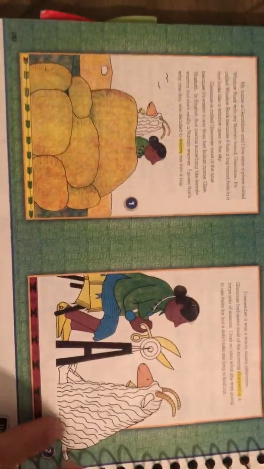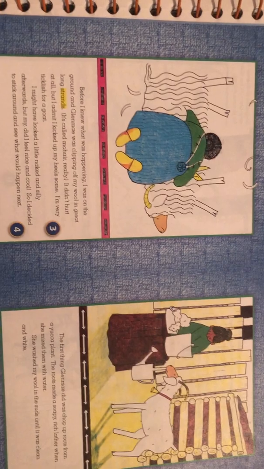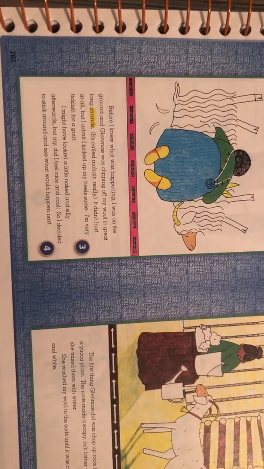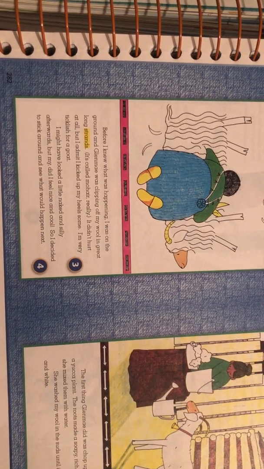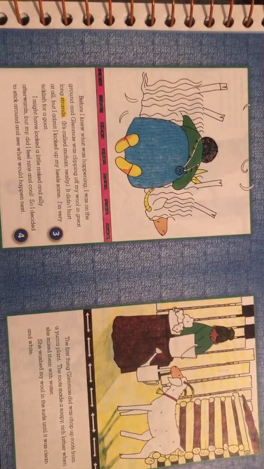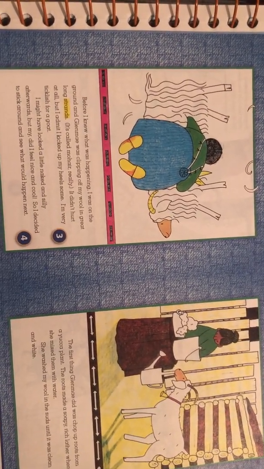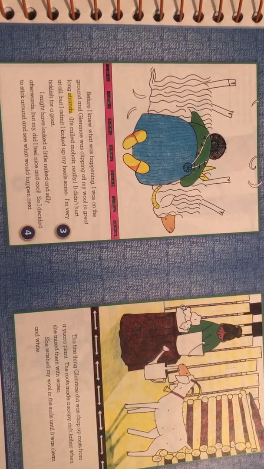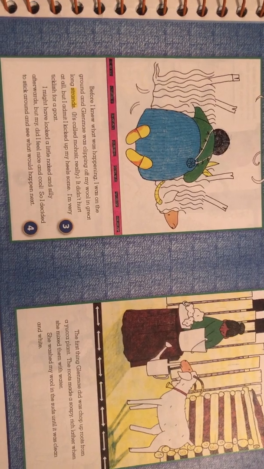So remember, this is from the point of view of the goat, but it's about a real person who made things from wool. So let's see. "Before I knew what was happening, I was on the ground and Glenmay was clipping my wool in great long strands. It's called mohair, really. That's because it's goat's hair."